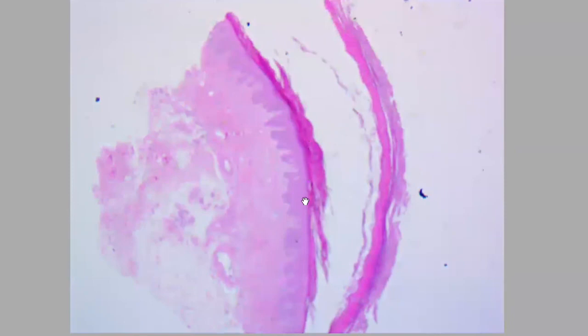We saw the hypogranulosis beneath the affected areas, and we saw the perivascular lymphocytic infiltration in the papillary dermis, and we saw the dilated vessels which are responsible for the Spitz sign, which is a clinical sign for the diagnosis of psoriasis. Thank you so much for watching the video.